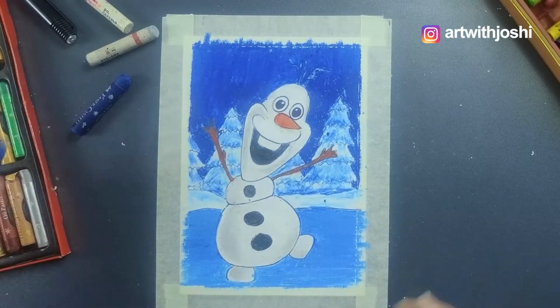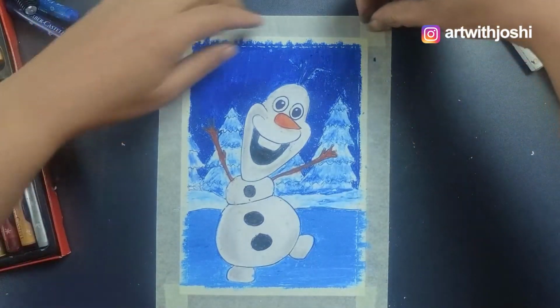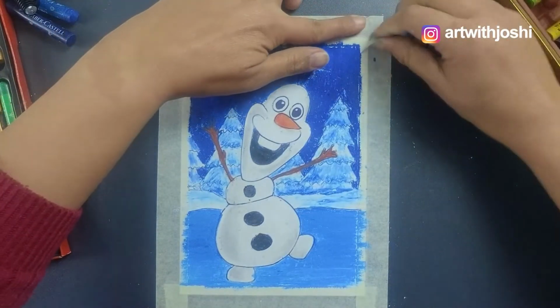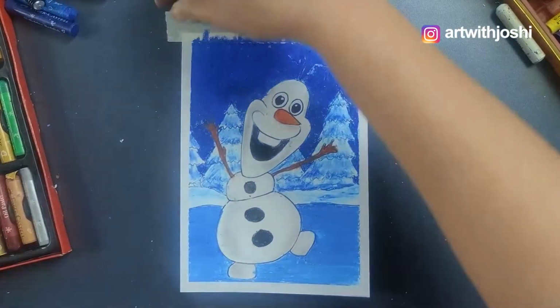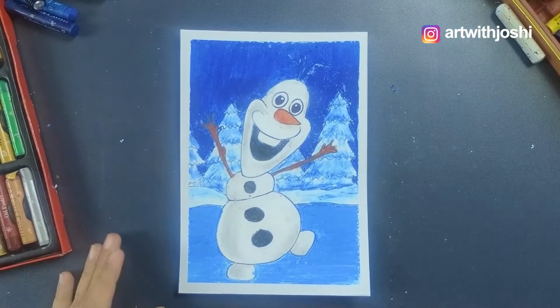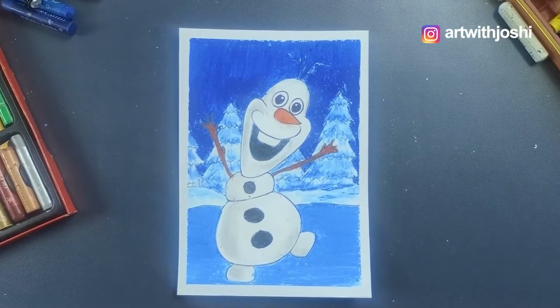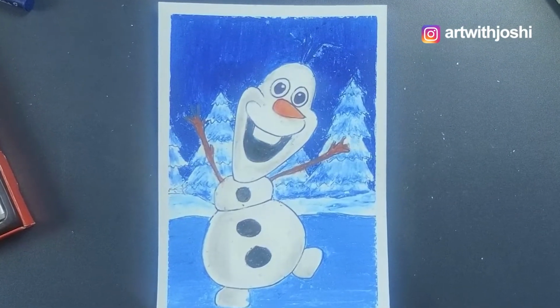And our Olaf is ready. I'll just remove this tape and show you how our Olaf is looking. And you all will create a sweet little Olaf. I know there are many fans of Olaf and you all have loved the movie Frozen.